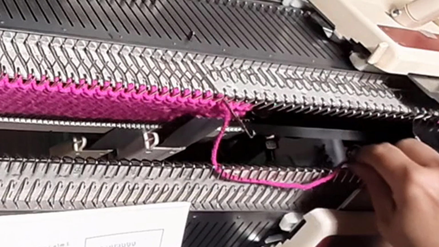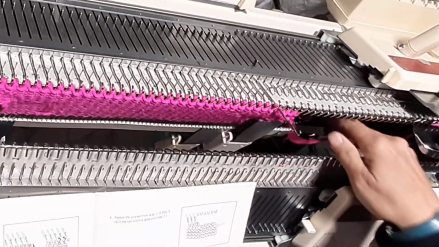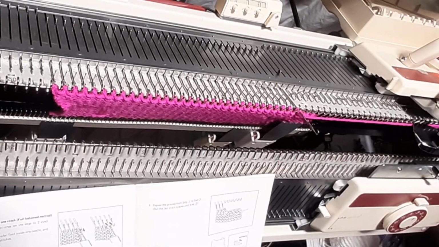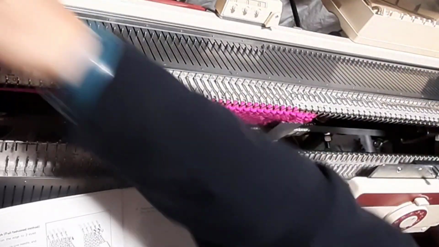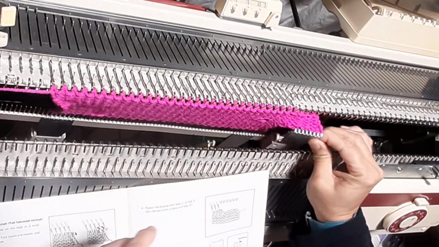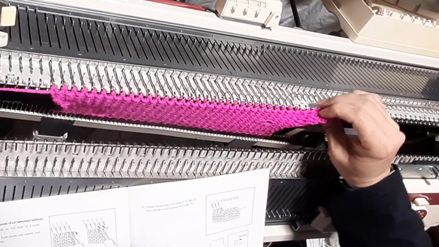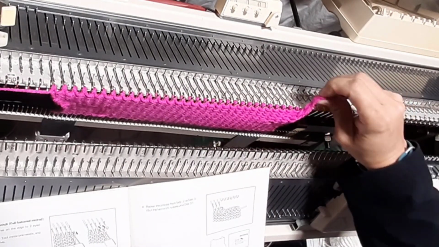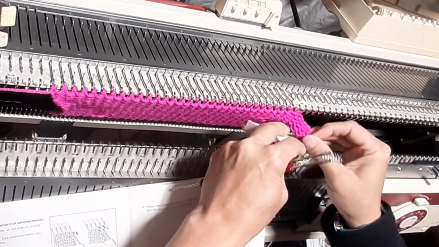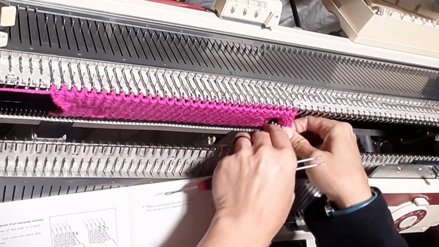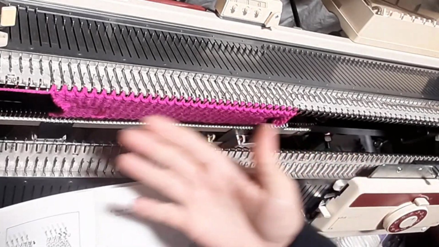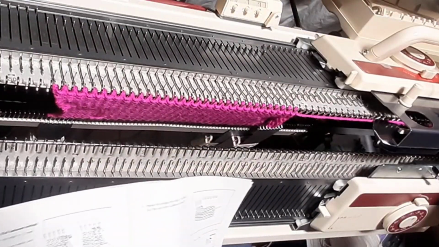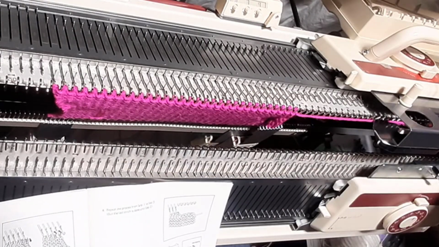Now, I take up the slack, knit across. Now for this one, I don't leave it on the machine. I now pick it up, take it off the gate pegs, and then I put a claw weight on it to keep it held down. Now I have my stitches again, nice and even on my machine.